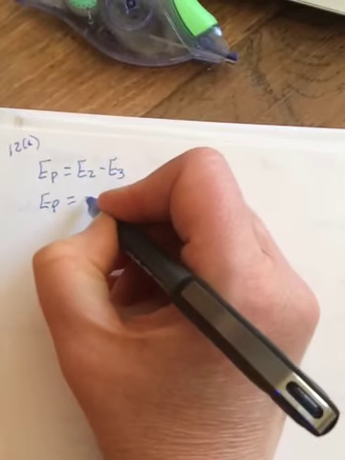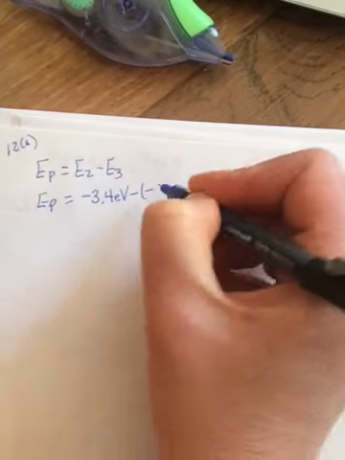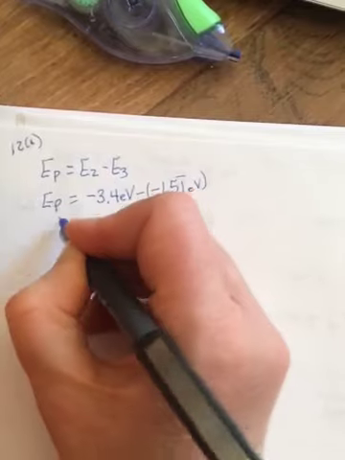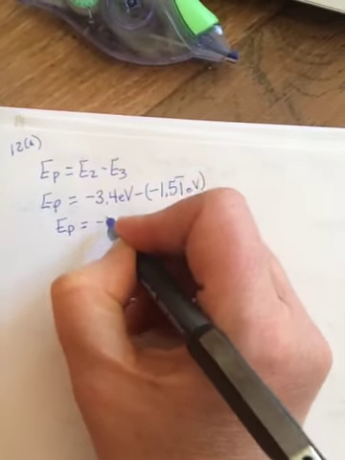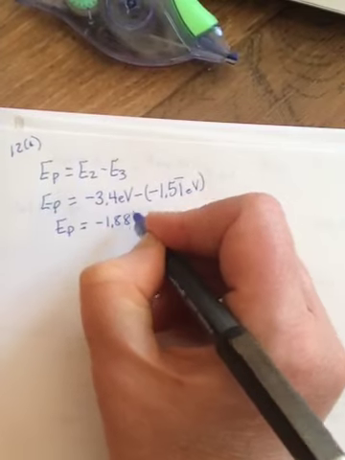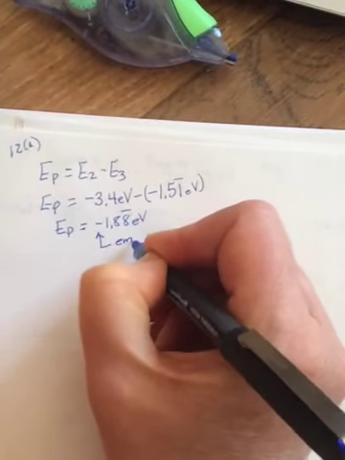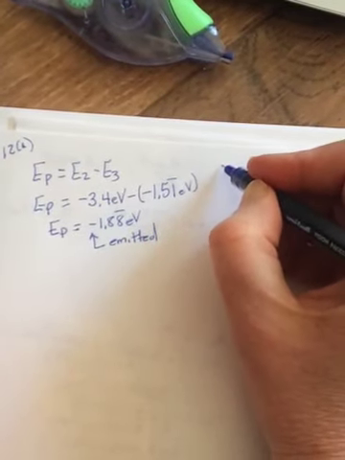We already found E2, it was negative 3.4 electron volts. We already found E3, it was negative 1.51 electron volts. So when you do this, you should get an EP of negative 1.88 repeating electron volts, and the negative means emitted. So that's part A, and then part B wants the frequency.